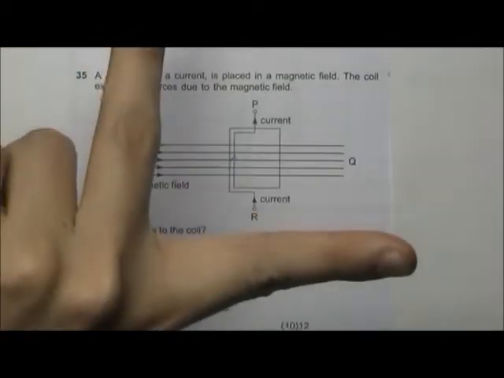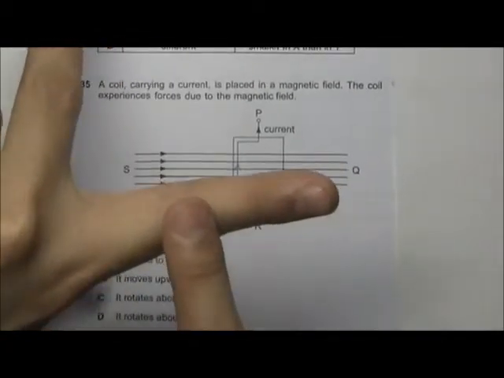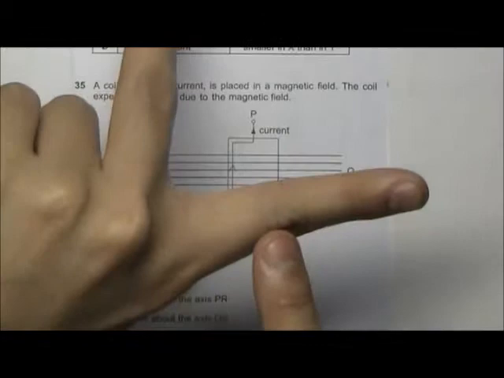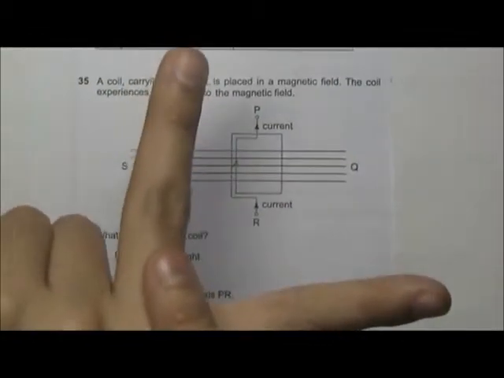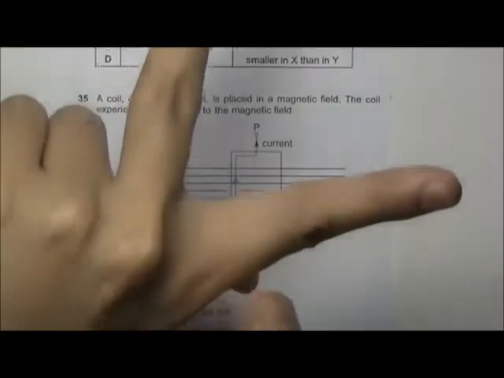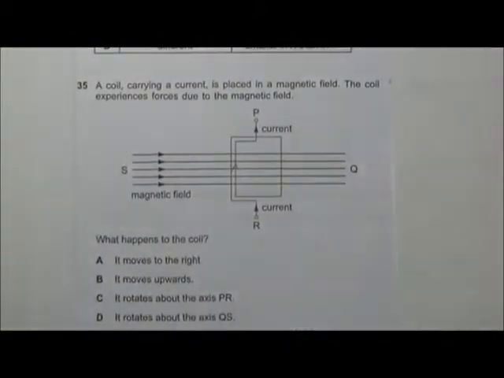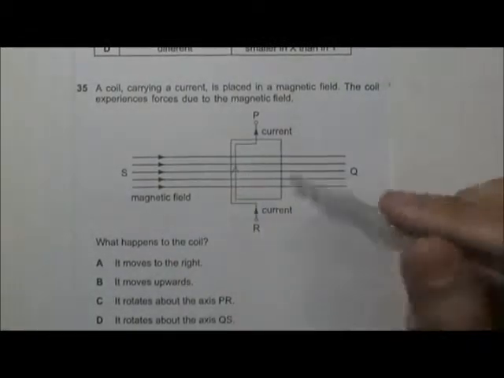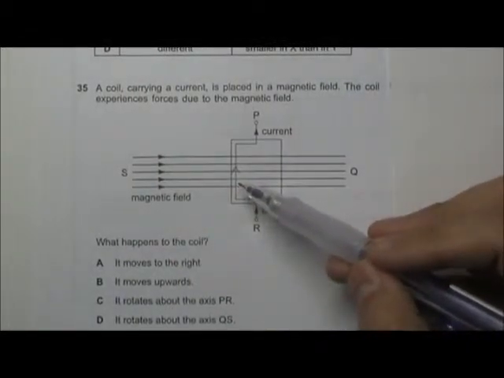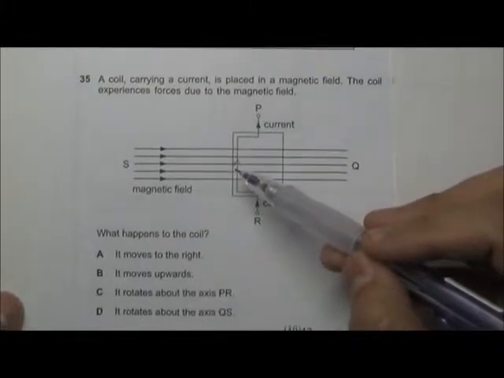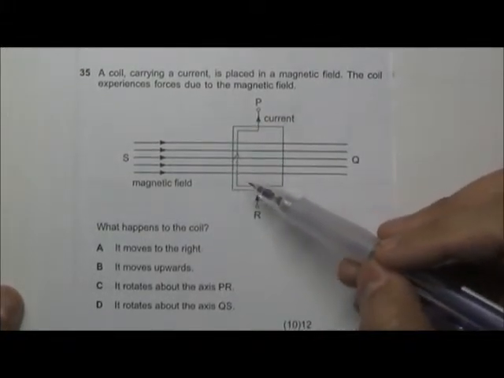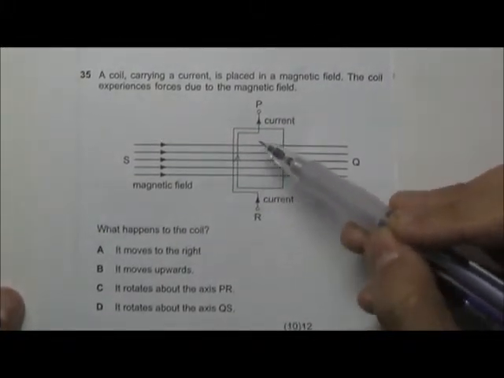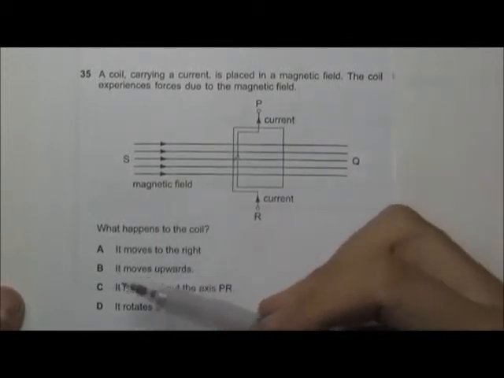Okay, so the index finger represents the magnetic field, and the current is moving upwards, so the middle finger will point upwards, and the thumb is pointing into the paper. So that means this wire here is going to experience a force that is going into the paper, and this will cause the coil to turn about the axis of PR. So the answer should be C.